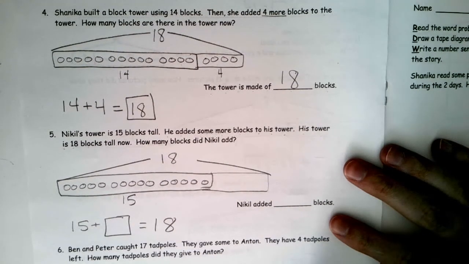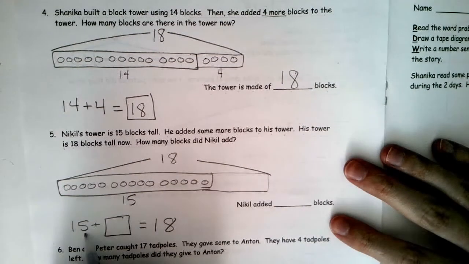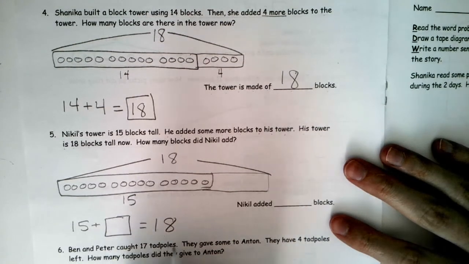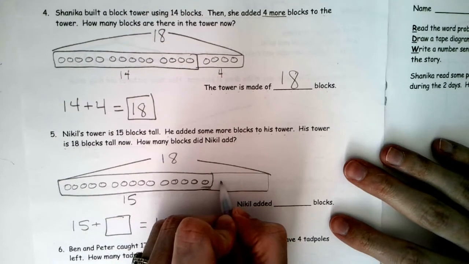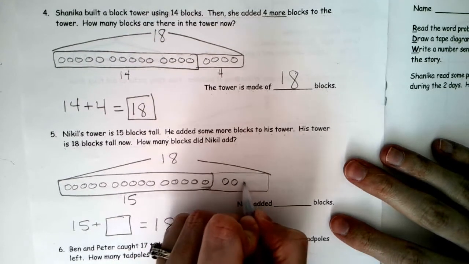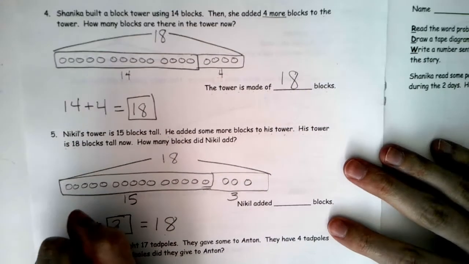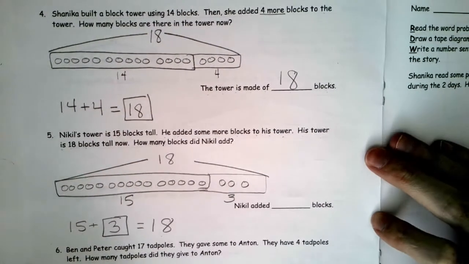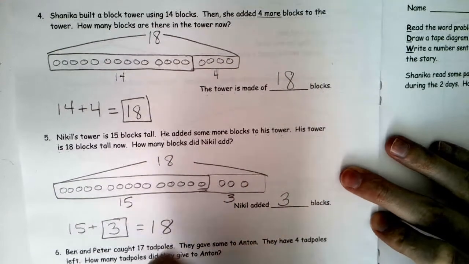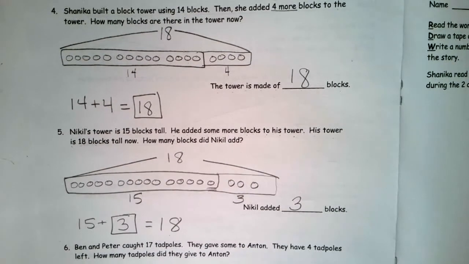I'm going to count on from 15 to 18 to find how many more. 15, 16, 17, 18. 3. 15 plus 3 equals 18. So Nikhil added 3 blocks. All right, that was a lot of work, first graders. Way to stick with it with me.